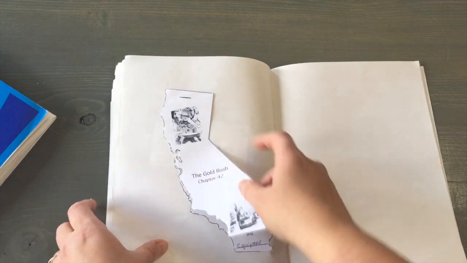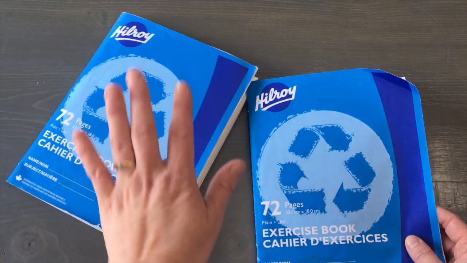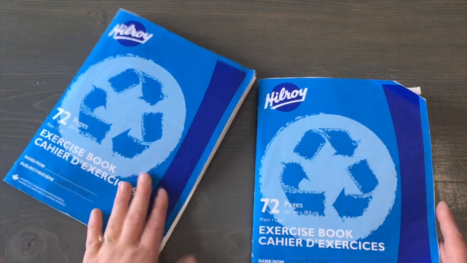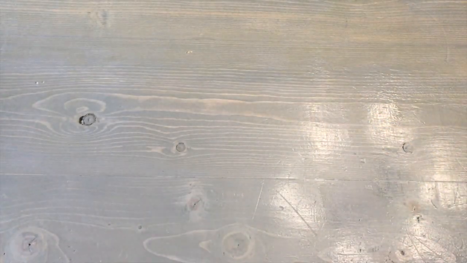So this actually worked really well. My daughter who's going into grade 2 next year, I'll probably have her do the same thing. But this is just a nice little lap book that you can do along with Story of the World.